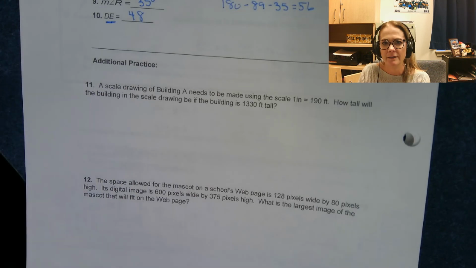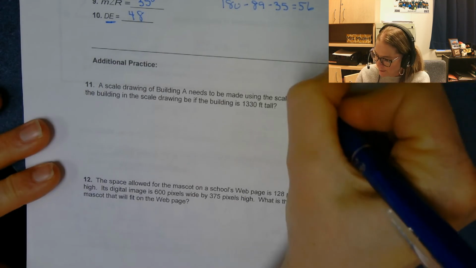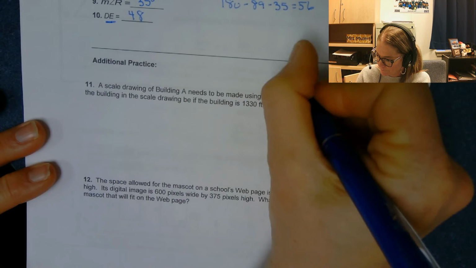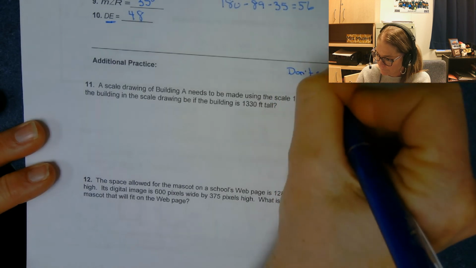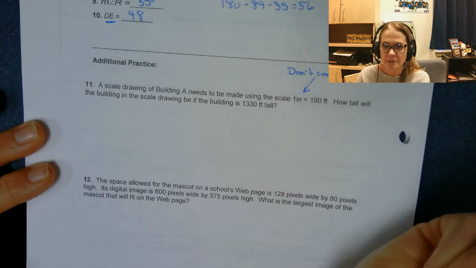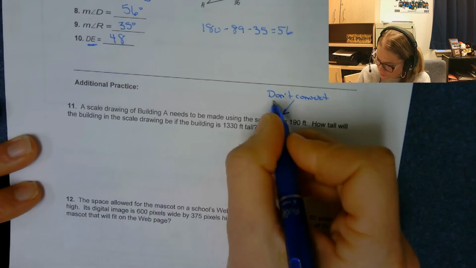That's one thing that I need to point out, because in 7.1 we did all that conversion, right? But we were just analyzing single ratios. When you have a proportion, you don't need to convert. You don't need to convert for proportions.